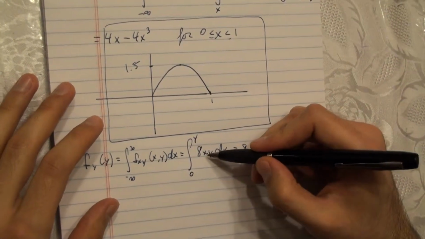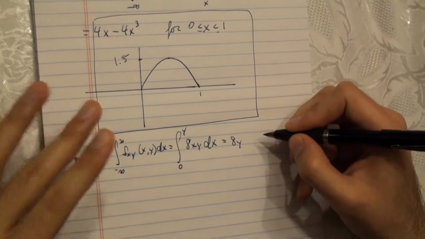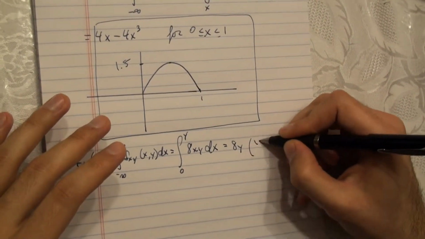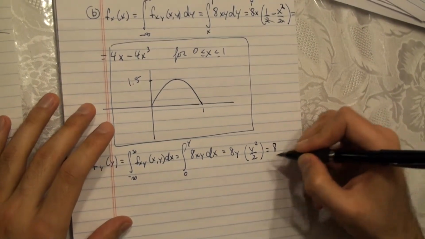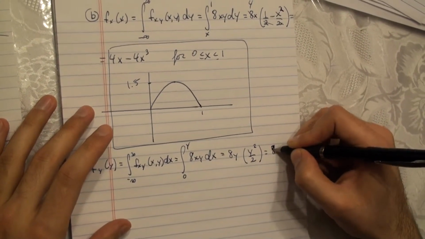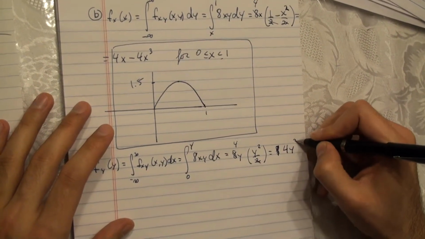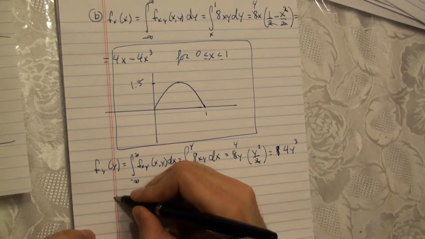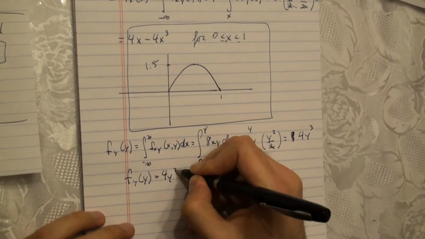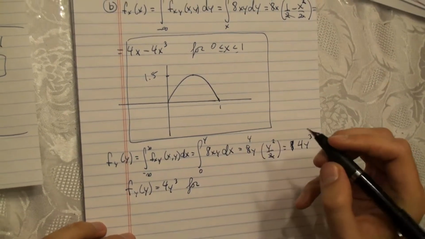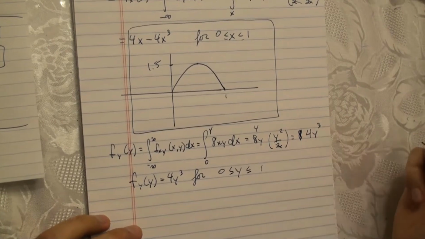The integral of x is x squared over 2, so we have y squared over 2, and the 0 goes away. The 2 cancels with the 8 to make a 4, so I get 4y cubed. Now I'm going to write it again: this is 4y cubed for y between 0 and 1.